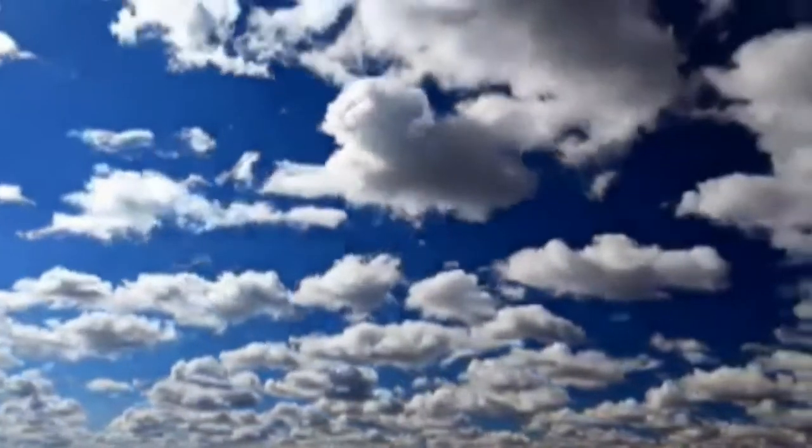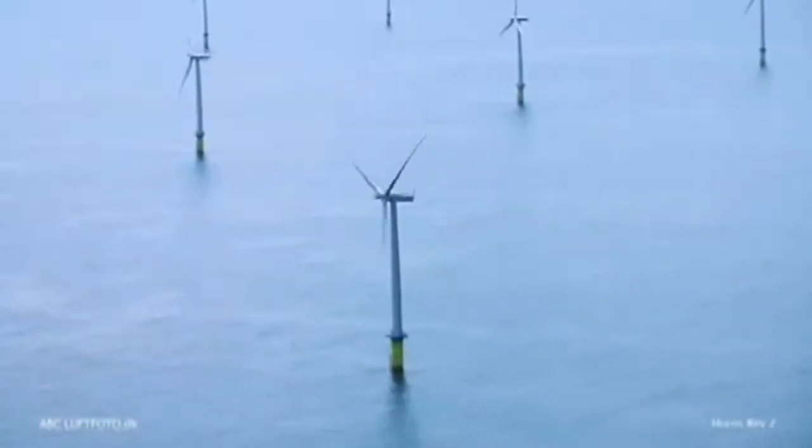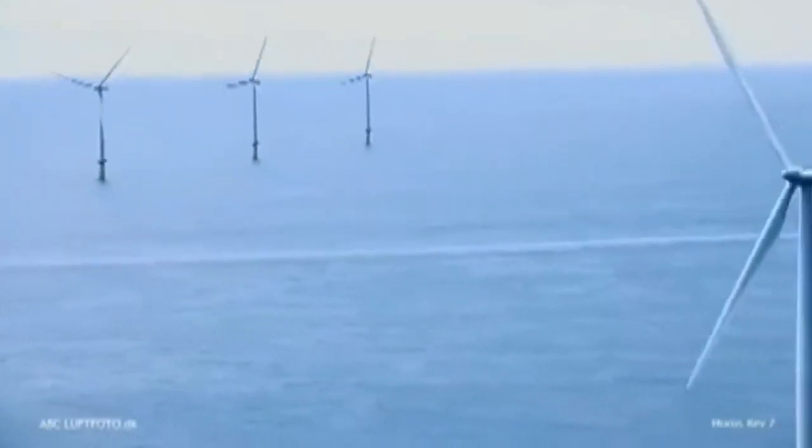Energy derived from the wind. When there is wind, there is kinetic energy because the air is in motion. Wind turbines are used to capture this energy to produce other forms of energy, like electricity and mechanical power.